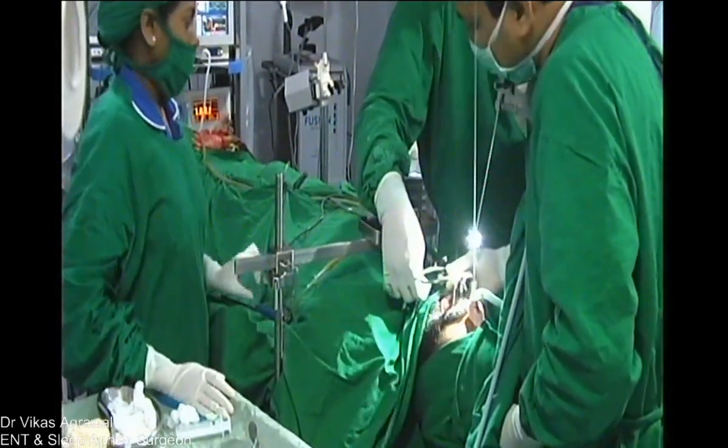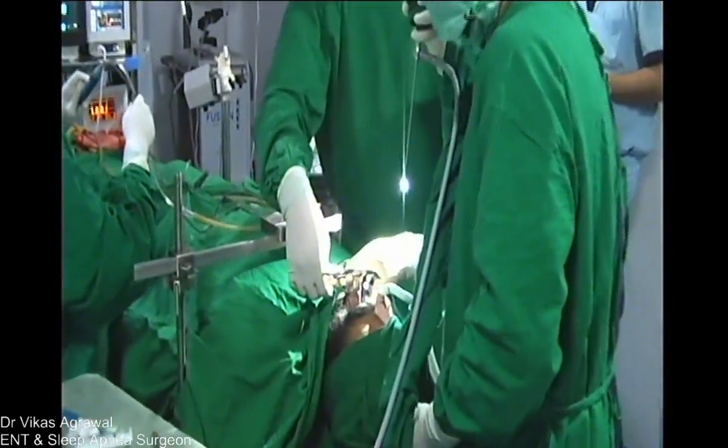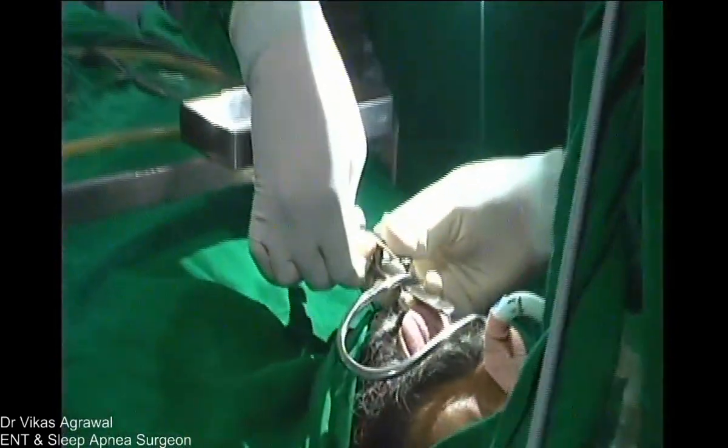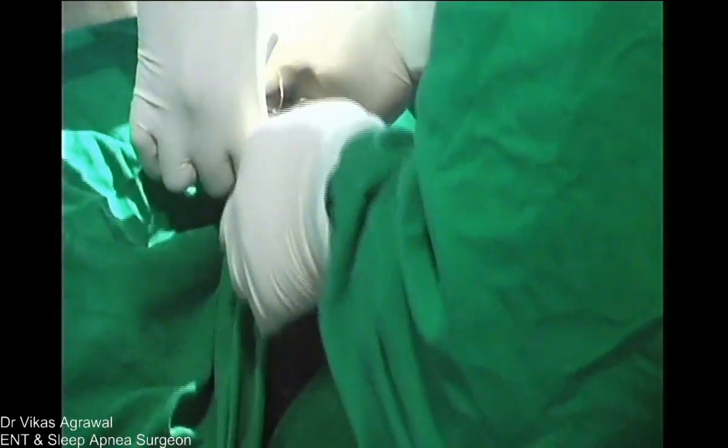So what I am doing is pull the tongue out. Pull the tongue out. So we have to remain in midline. We are pulling the tongue out and applying the mouth gag.